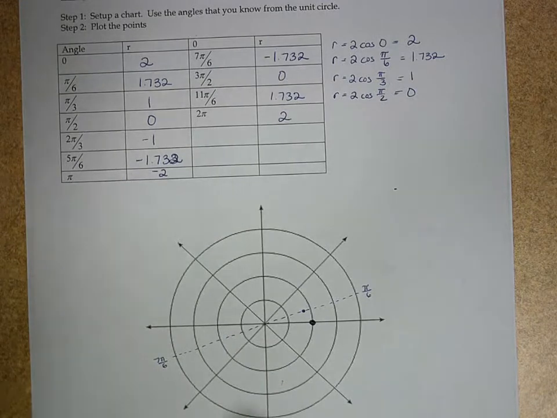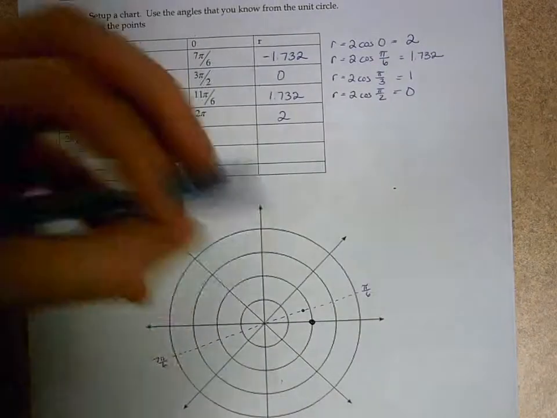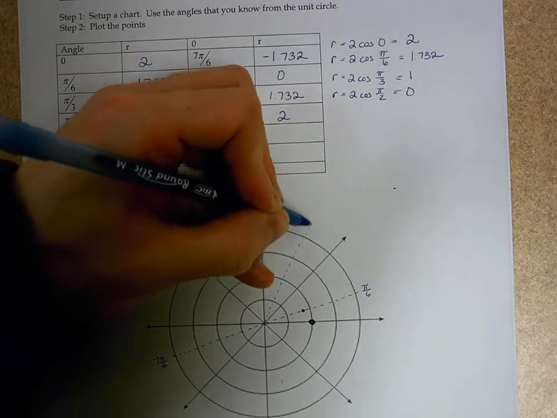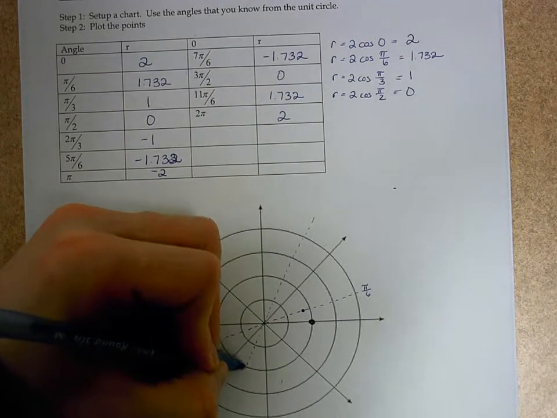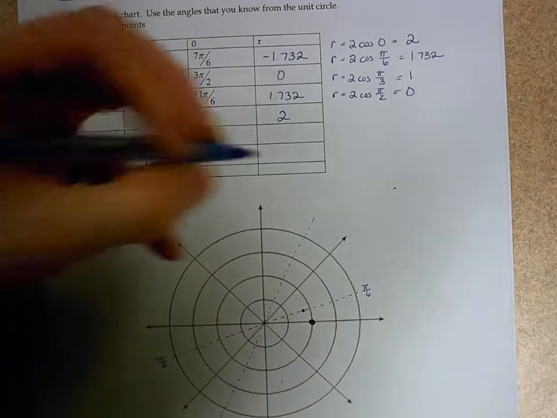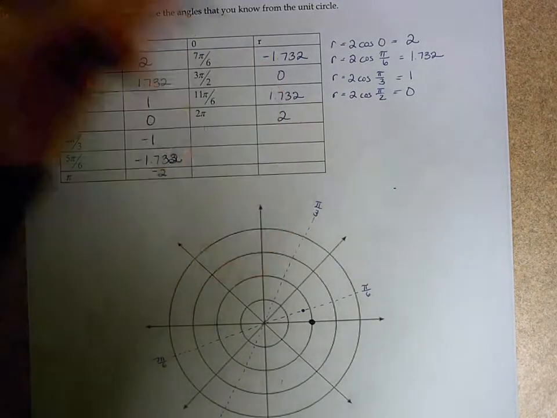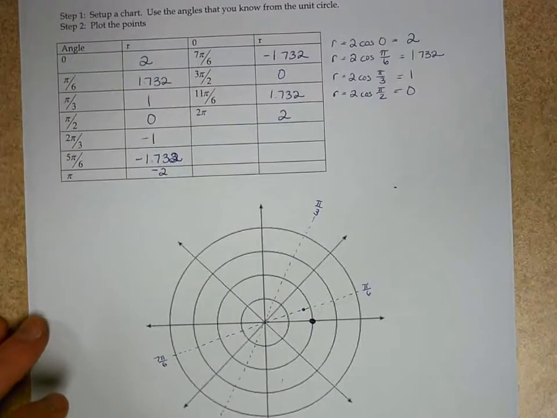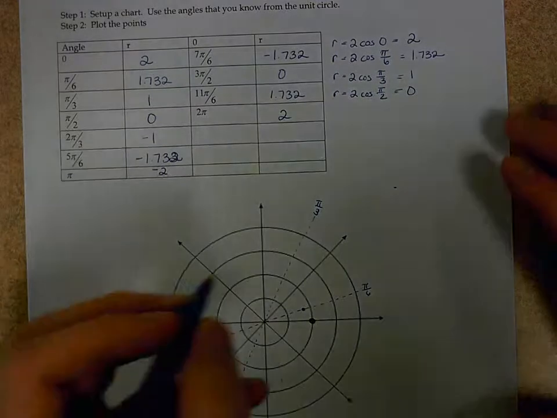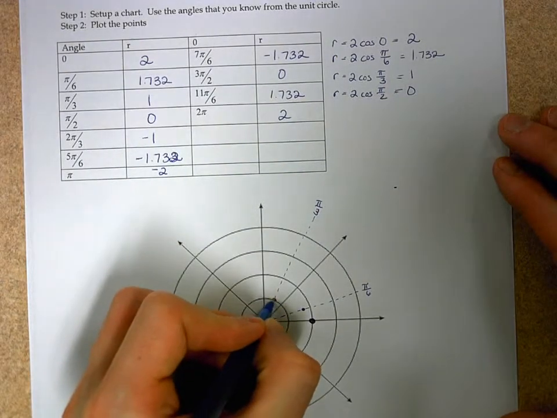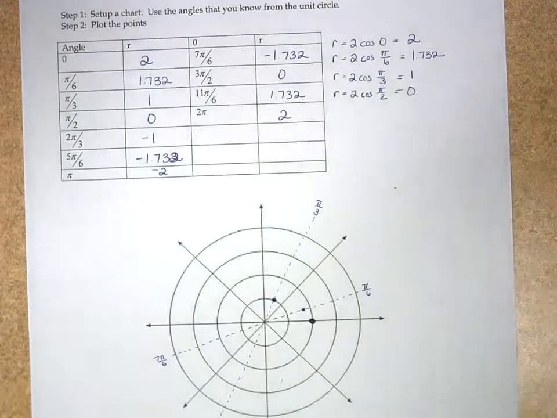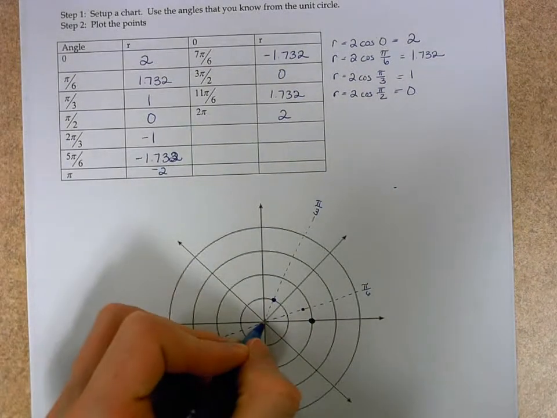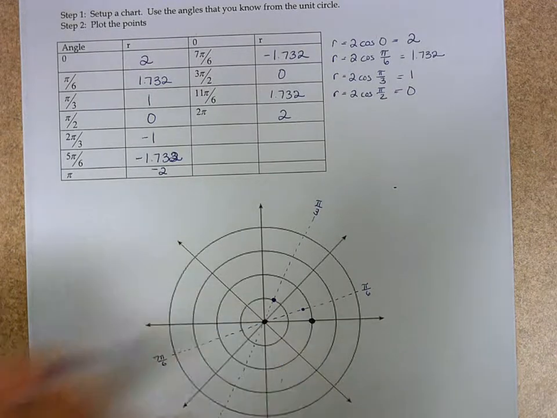Next one we've got is pi over 3. I'll continue it back, which would be our 4 pi over 3, but I don't have any 4 pi over 3 point, so I'm not going to worry about the back side. Pi over 3 we know is 1 unit. And then we go to pi over 2, which is 0. So if I'm facing up, I'm right at the origin again.